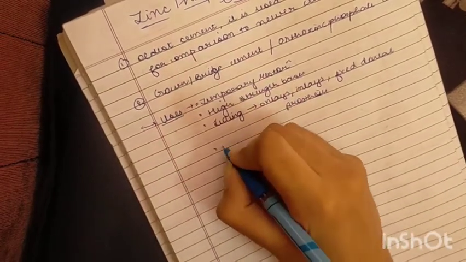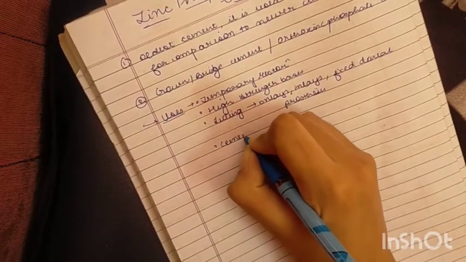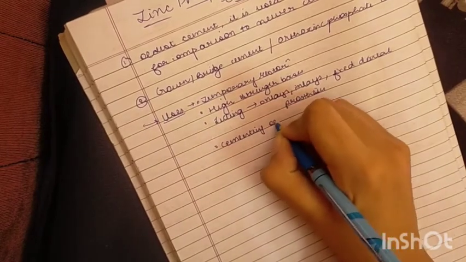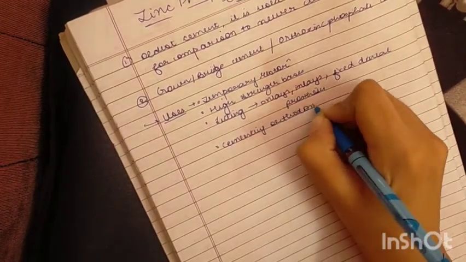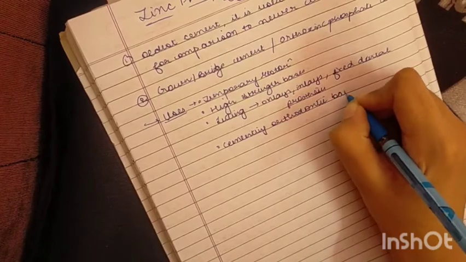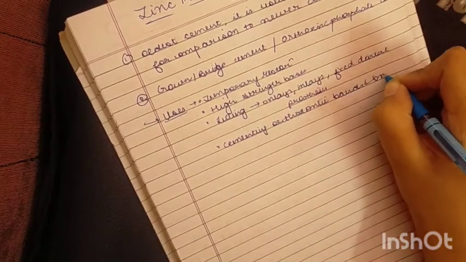It is also used for cementing orthodontic bands and brackets.